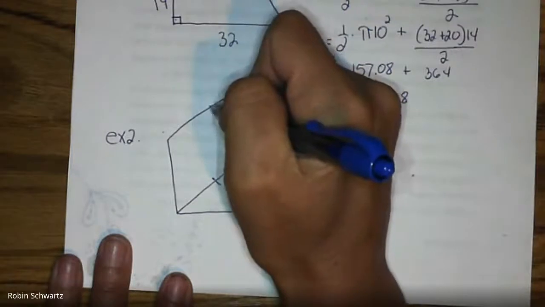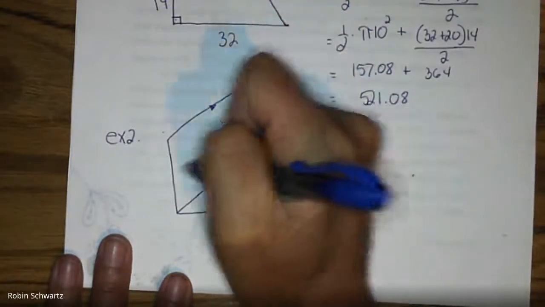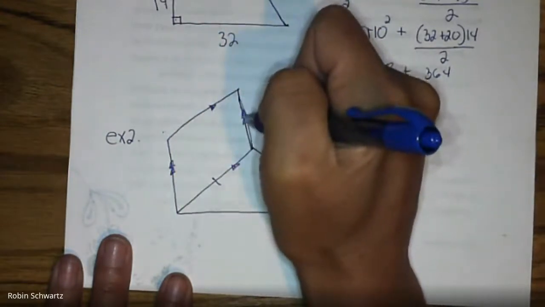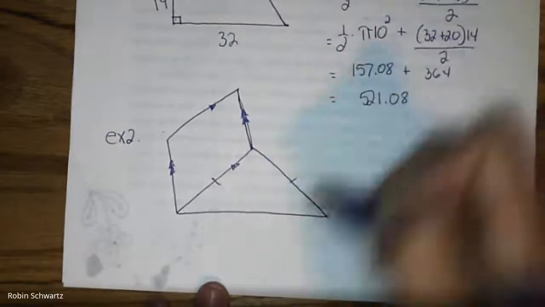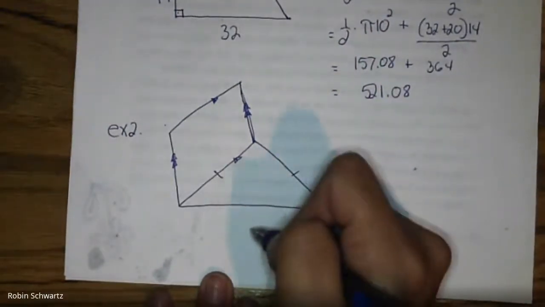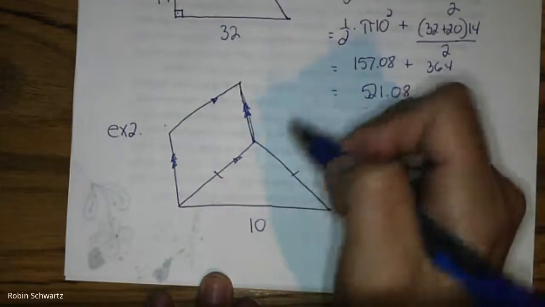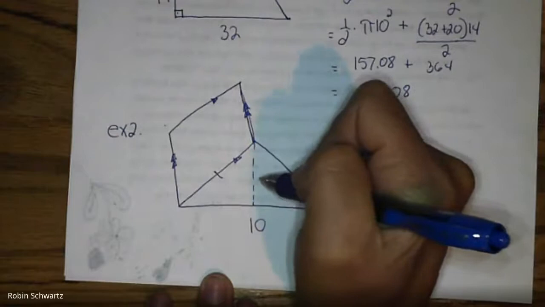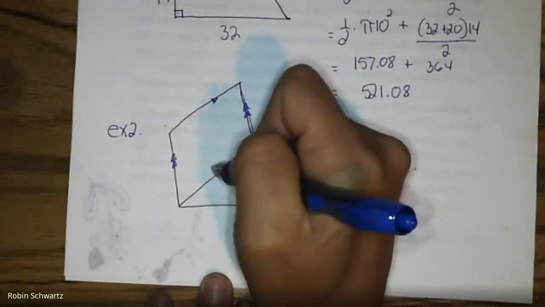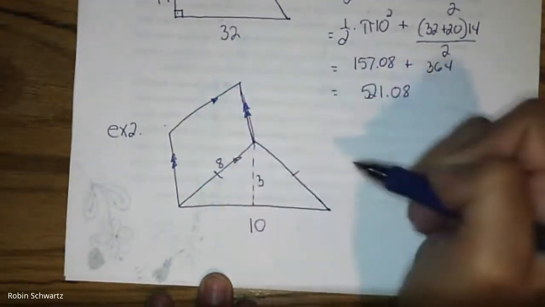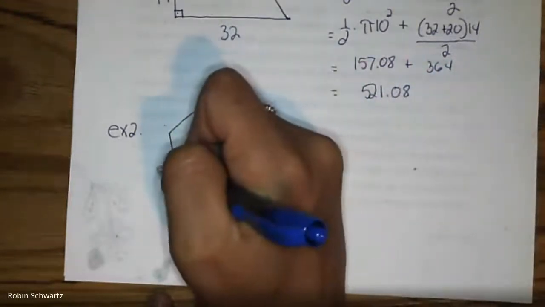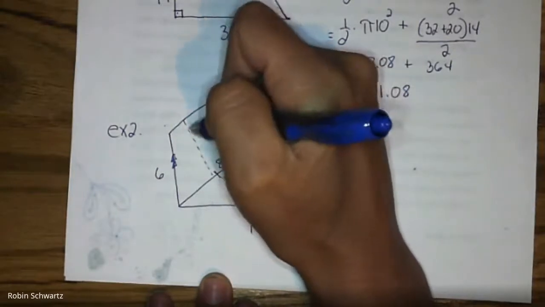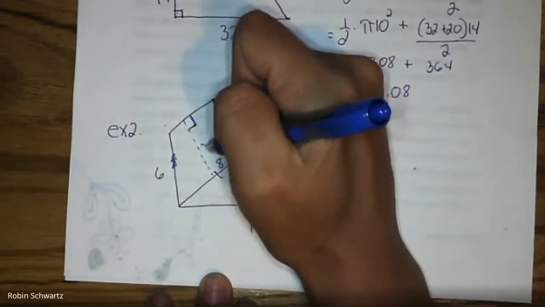We've got this parallel to this, and this side parallel to this side, giving us a nice parallelogram there. In terms of dimensions, I've got 10 here, 3 here, 8 here, and 6 here, a 90-degree angle there, and a 5 here.